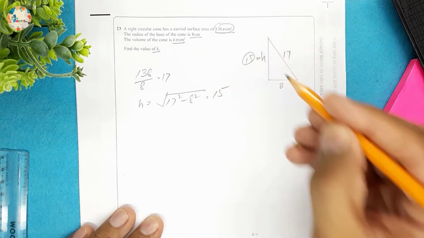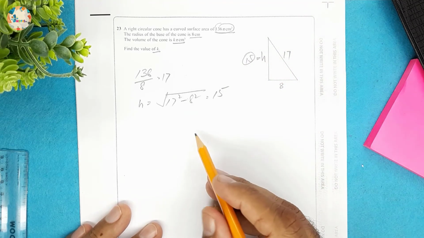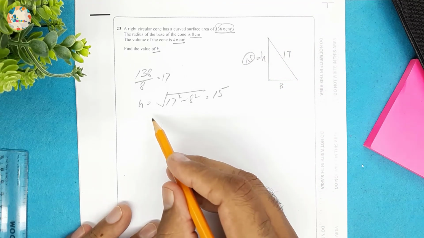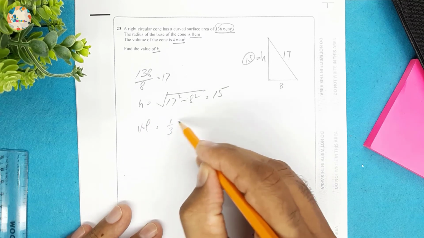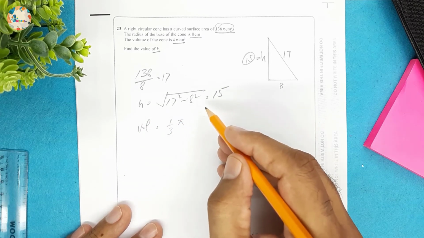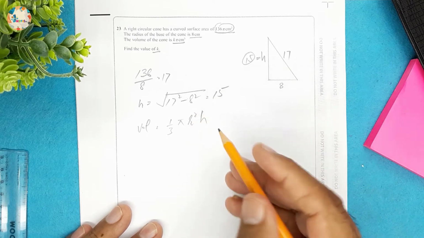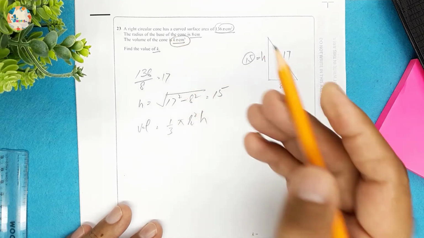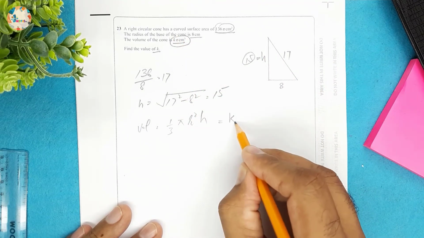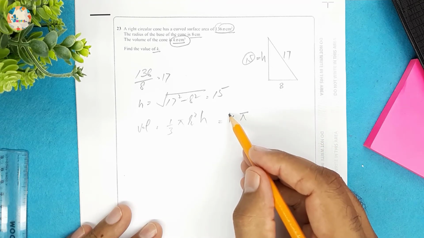Now after calculating this height, we can apply the volume formula. We know volume of a cone is equal to 1 by 3 pi r squared h, basically this is perpendicular height. So we know that this is equal to k pi, and we have to calculate the value of k.